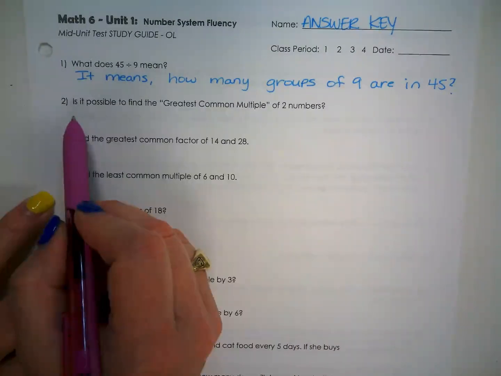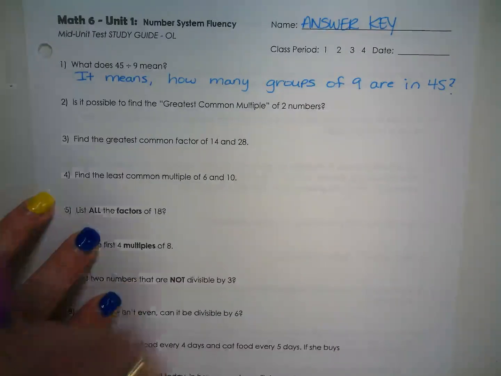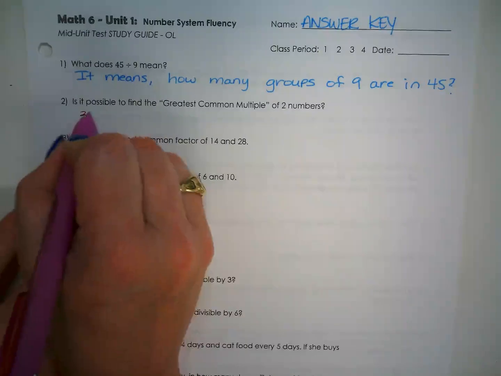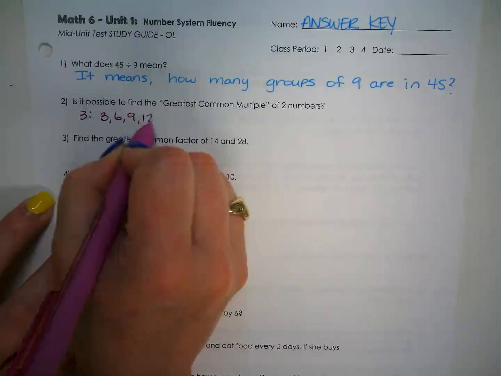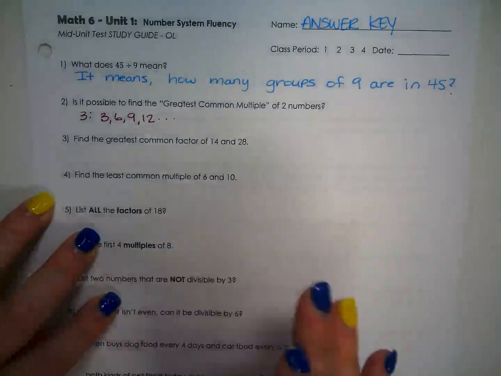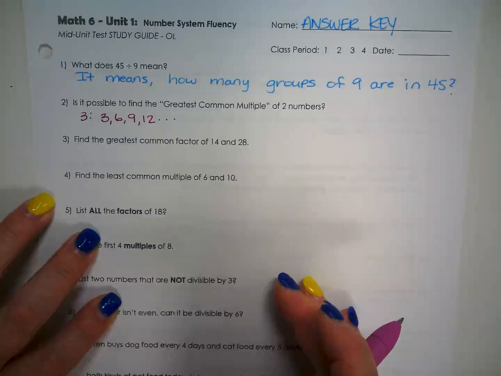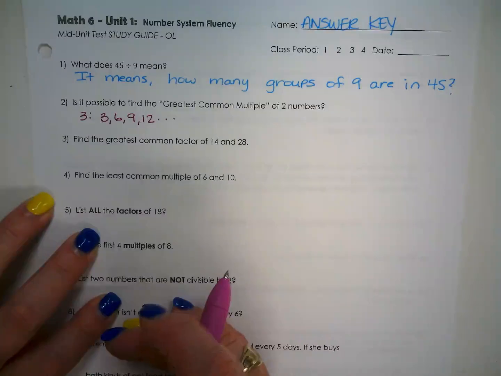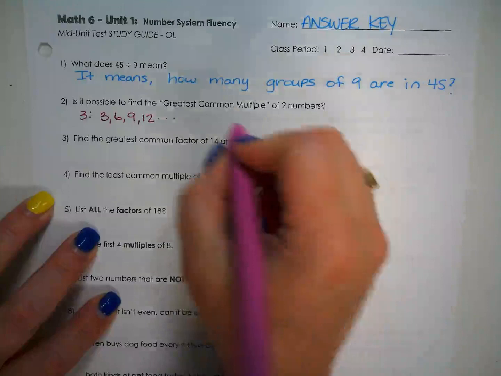The second question asks, is it possible to find the greatest common multiple of two numbers? Well, we talked about this in class, that multiples can go on forever and ever. For example, the multiples of 3 are 3, 6, 9, 12, so they go on forever. If that list goes on forever, can we ever find a greatest common multiple? No. We can find a least. We can find the smallest one that two numbers might share. But there will never be a greatest one because numbers go on forever to infinity.